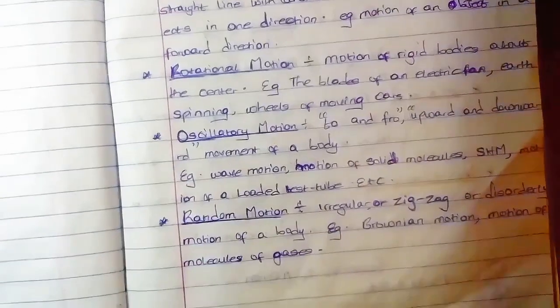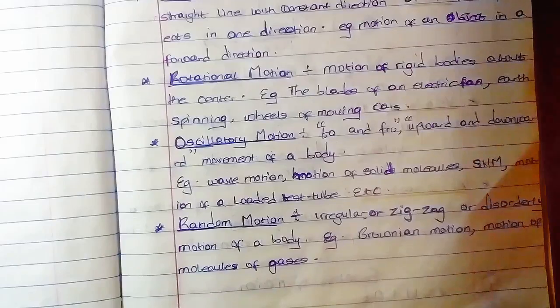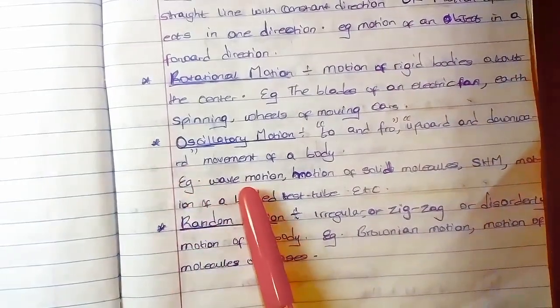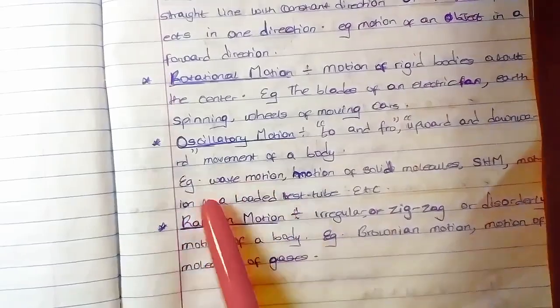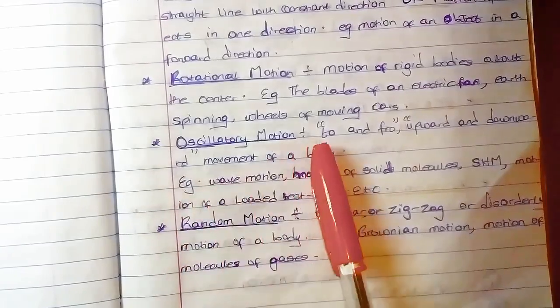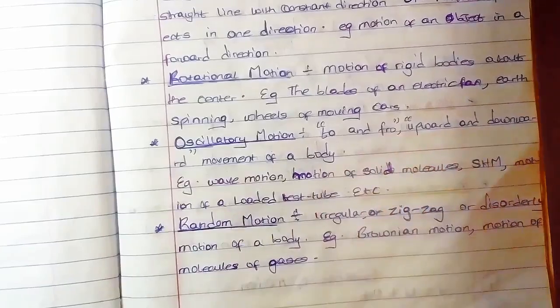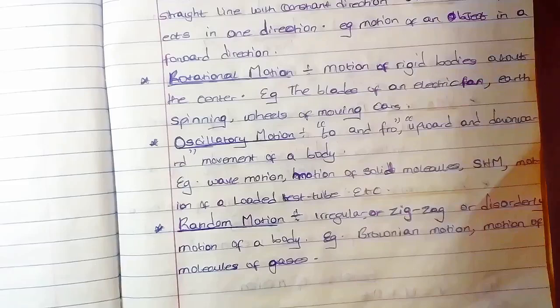Then we move to what is called random motion. From the word random, you will know that random means irregular. Before then, I didn't give you the examples. Please take note of all these examples. They are exam based questions, especially in JAMB and Post UTME, even in WAEC. So remember, oscillatory motion is just the to and fro or upward and downward movement of a body. When a body moves upward and downward, that type of motion is known as oscillatory motion.